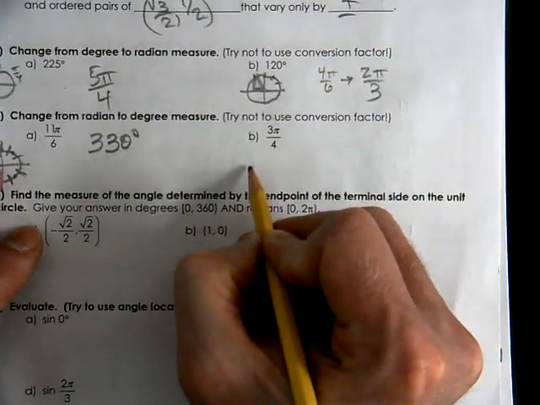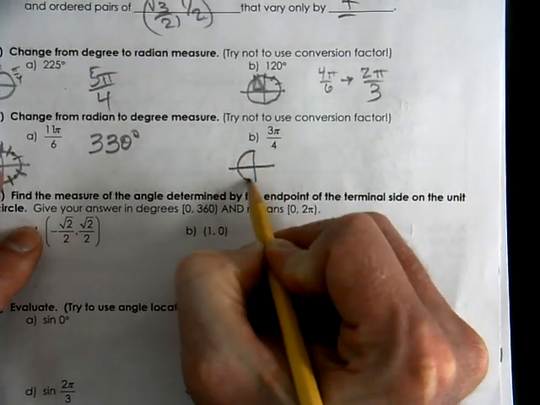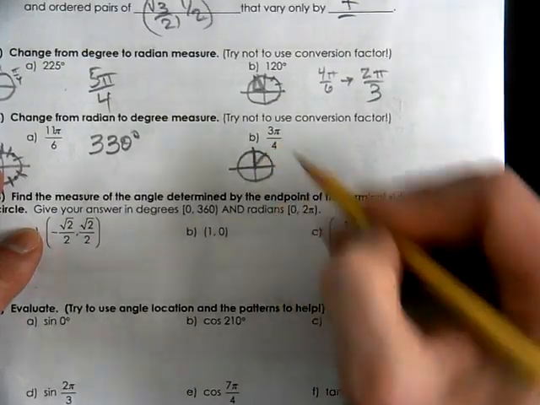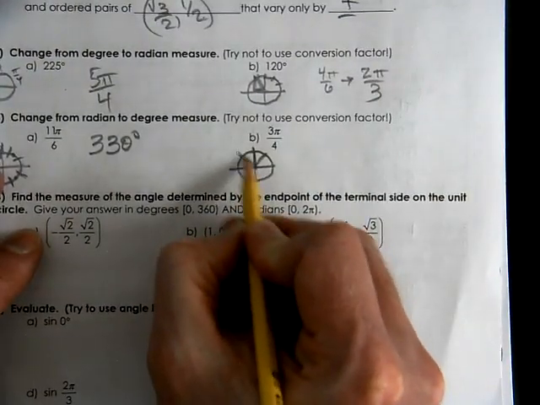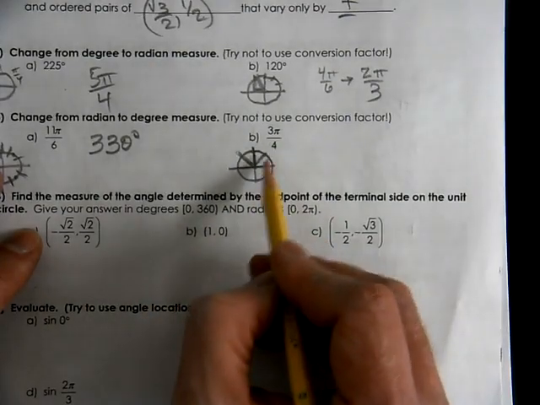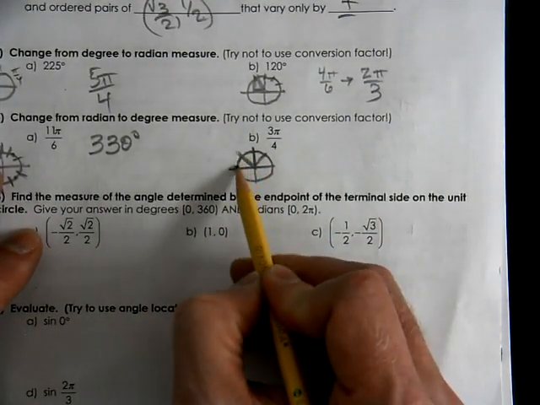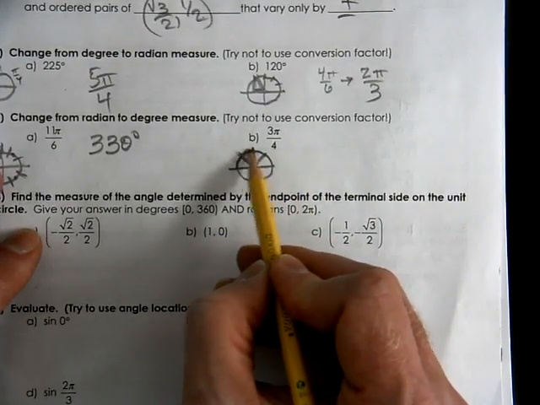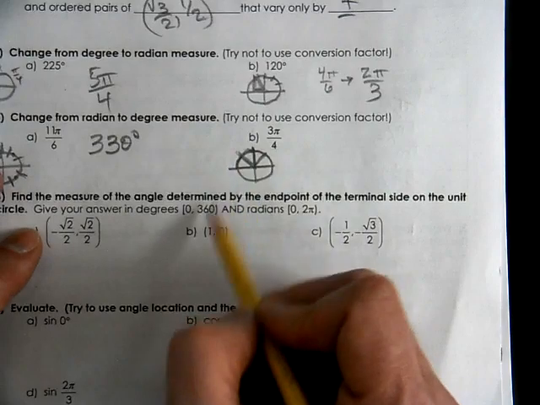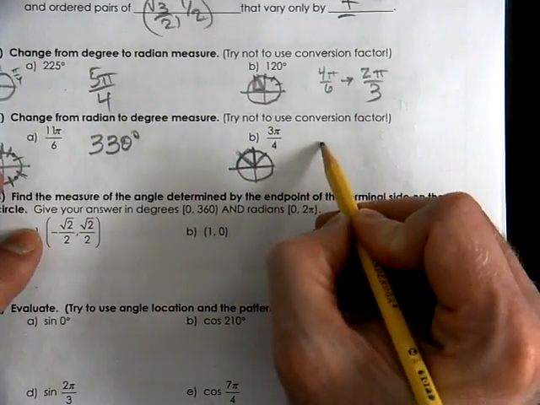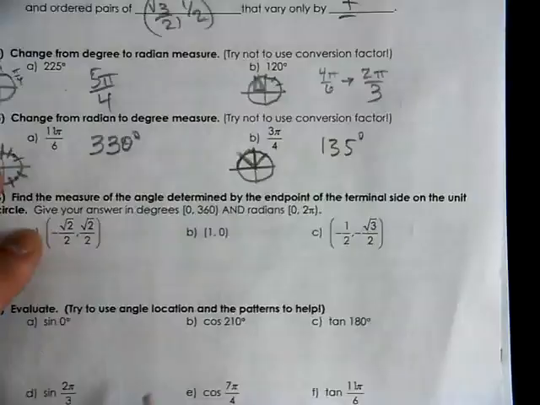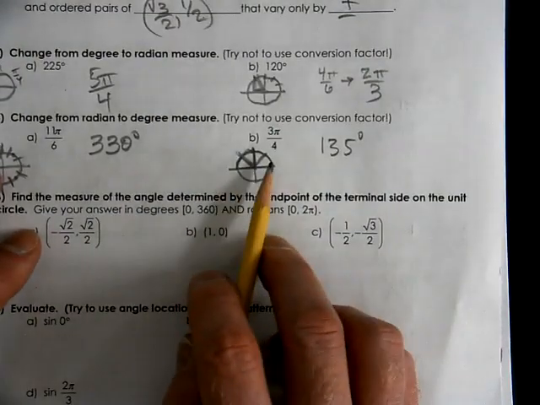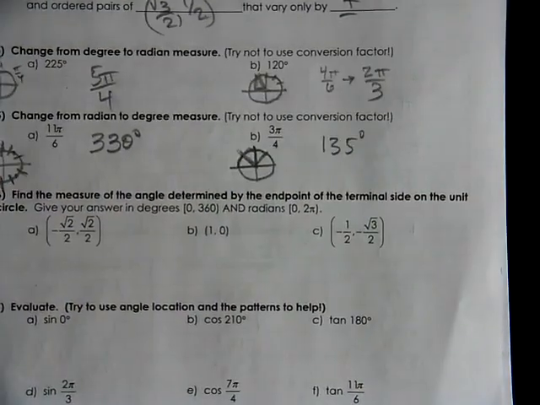Where is 3 pi over 4? Well, count your way there. This is 1 over 4. That's 2 over 4. That's 3 over 4. These are fourths. So that's 45 degrees less than 180, or even 45 degrees more than 90 in this case, since it's right down the center. So that's 135 degrees. I did not use a conversion factor. I did my understanding of where it is.